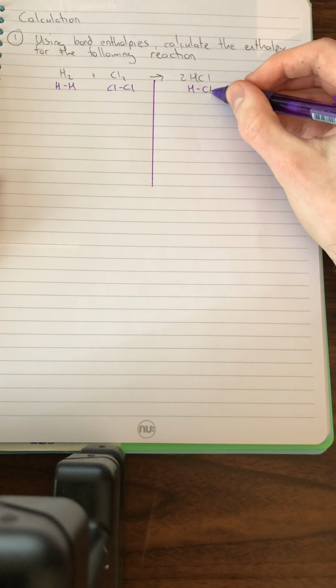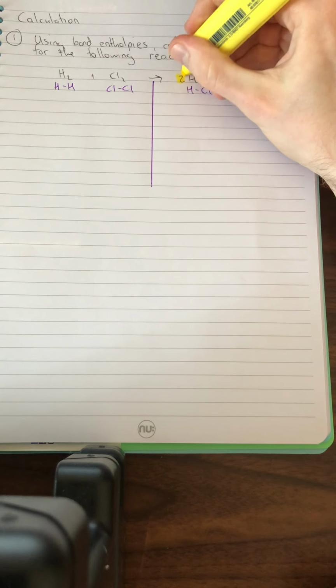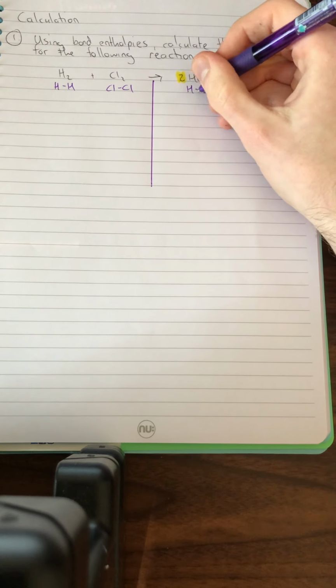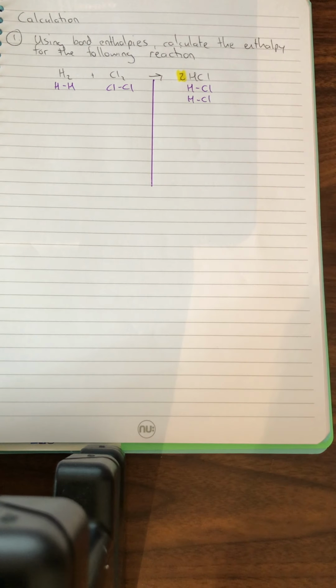We've got H bond Cl, however, and I'm going to highlight this, we've got 2 moles of HCl. So what we need to do is we need to draw HCl out twice. Okay, and that's crucial. Okay, if you don't do that, you're going to be making mistakes.